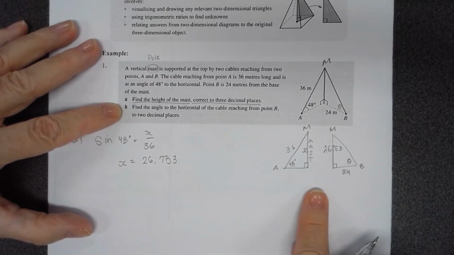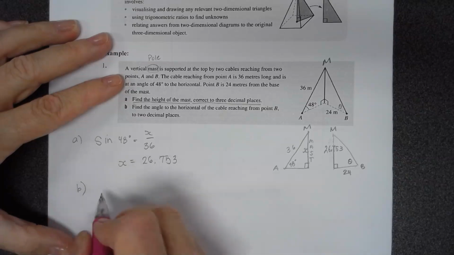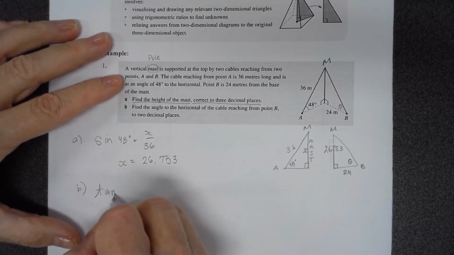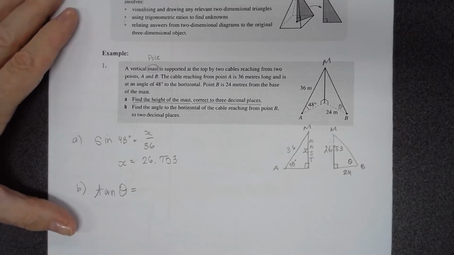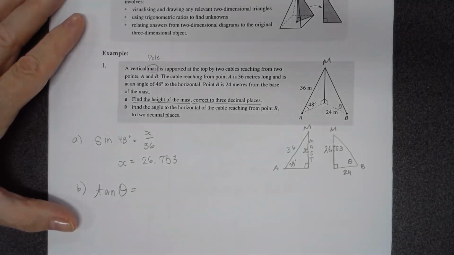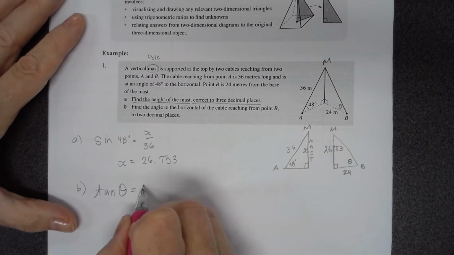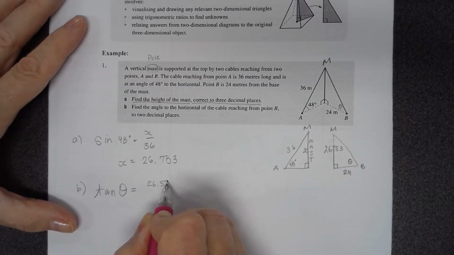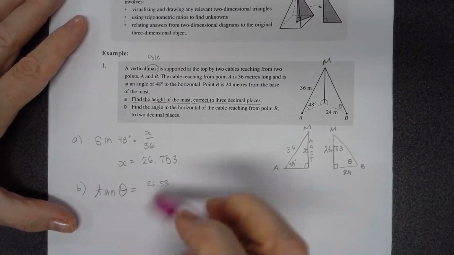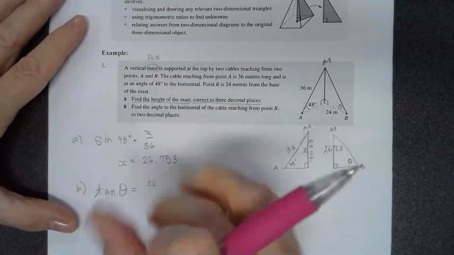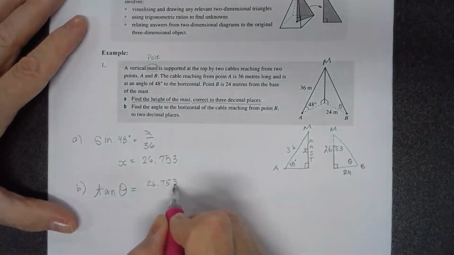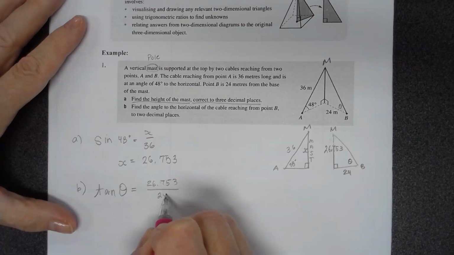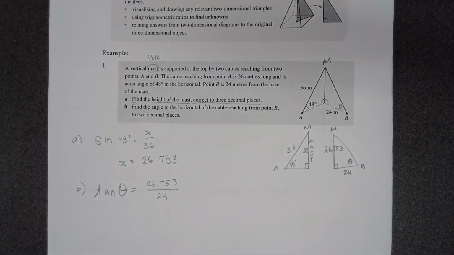So what are you going to use there? Tan theta equals, and what's tan? TOA. Tan theta equals 26.753 over 24.